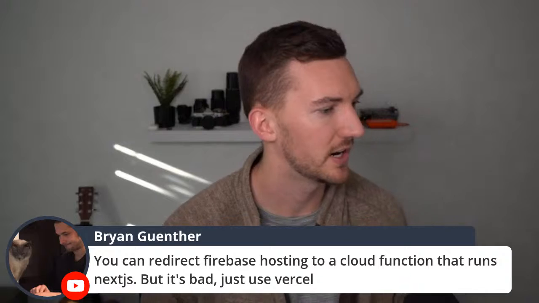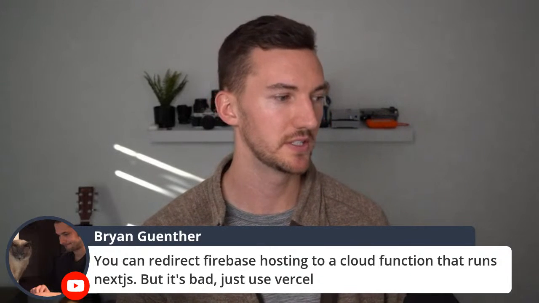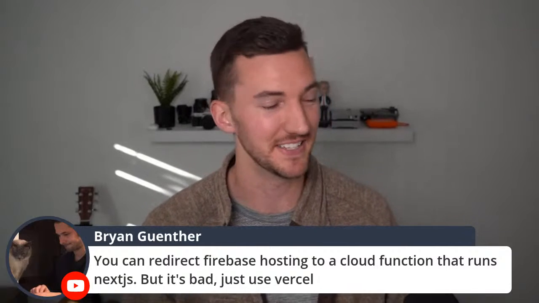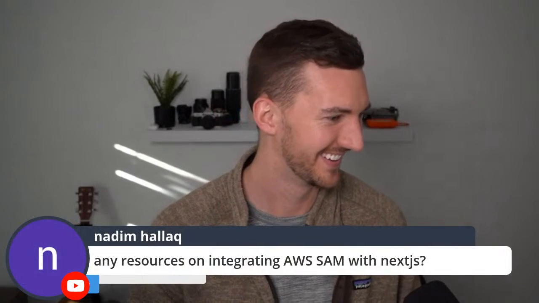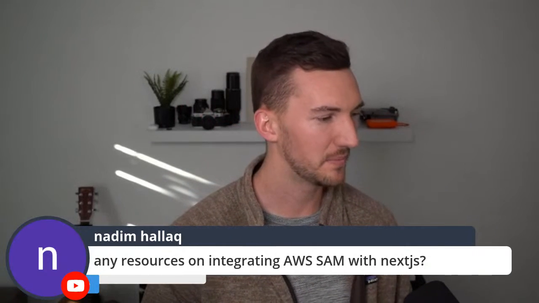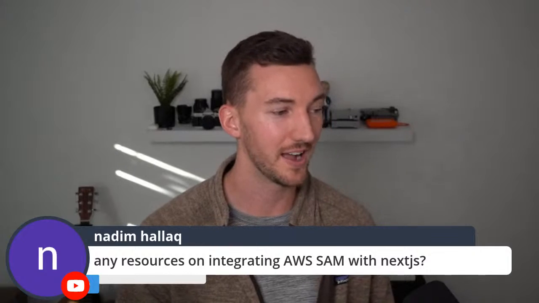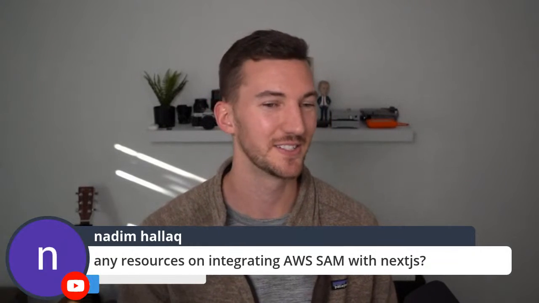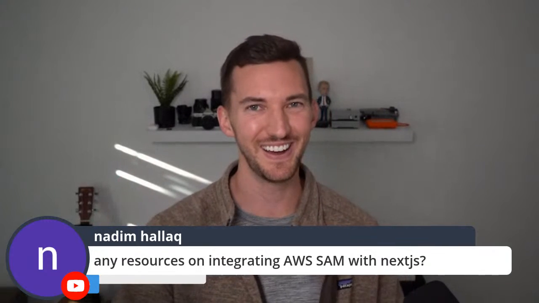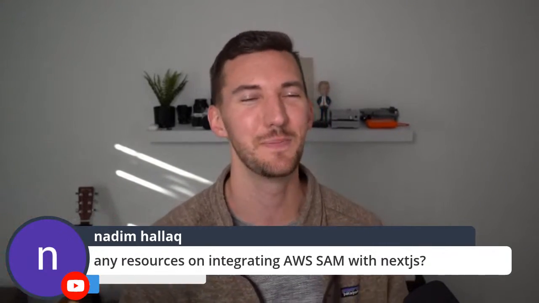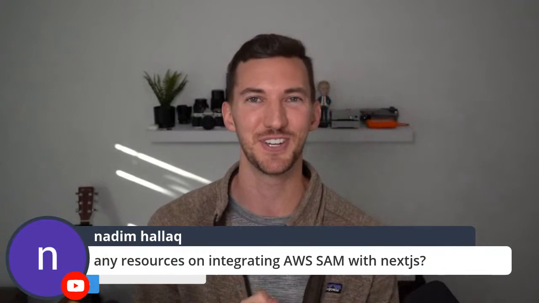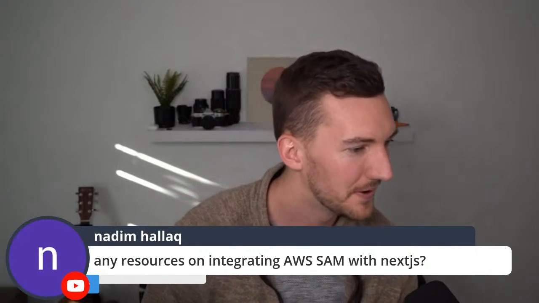You can redirect Firebase hosting to a cloud function that runs Next.js, but it's bad, just use Vercel. Any resources on integrating AWS SAM with Next.js? I'm not going to lie, I don't even know what this is. There's a million AWS services, and I'm just learning about all the popular ones now. I'm definitely behind on the AWS curve, but if somebody has more insight in the chat, feel free to answer that one.